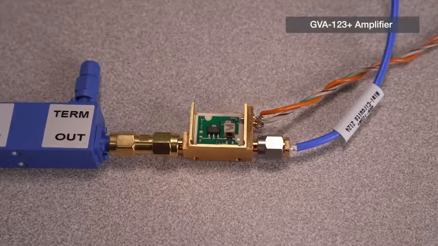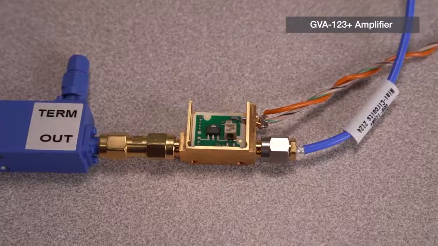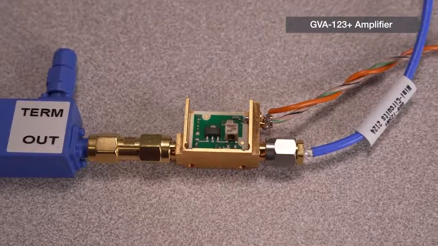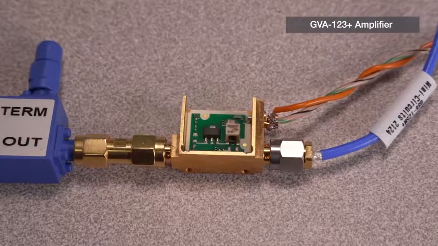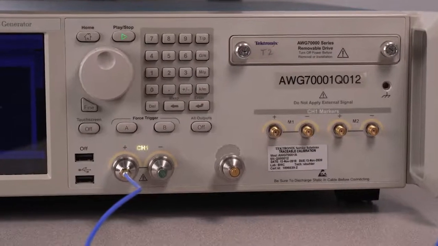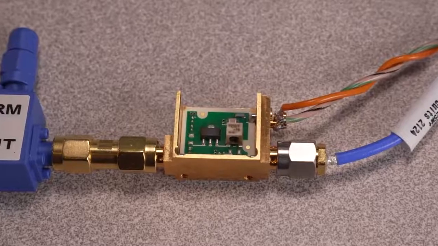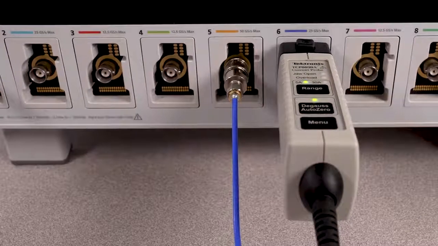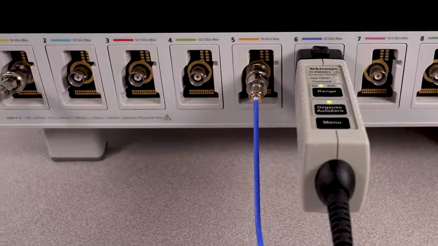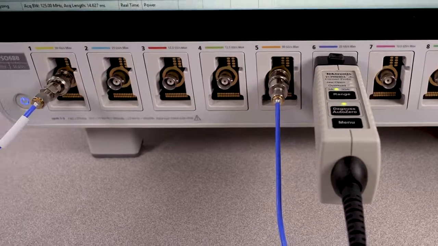For our device under test today, we have the GVA123 Plus from Mini-Circuits, a small-scale amplifier, but it illustrates the measurement issues typical for user equipment and base station applications. We are using a ZDC-10-01203 coupler capturing the input signal on channel 1 at -10 dB down. The waveform travels out of the AWG to the DUT, where it is amplified by roughly 16 to 17 dB, then acquired by the 6 Series MSO on channel 5. We're also measuring the input signal on the AWG from channel 1.